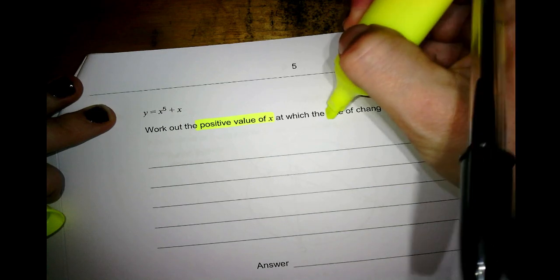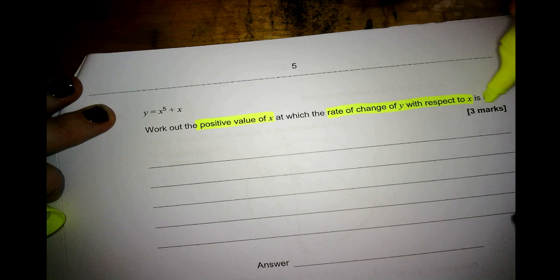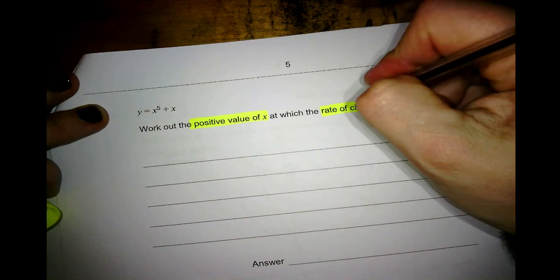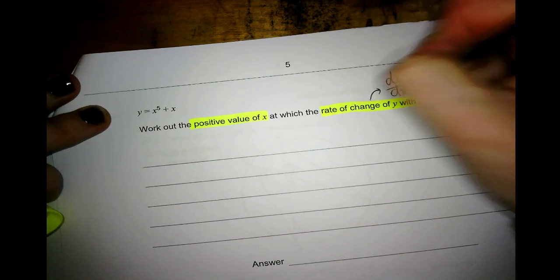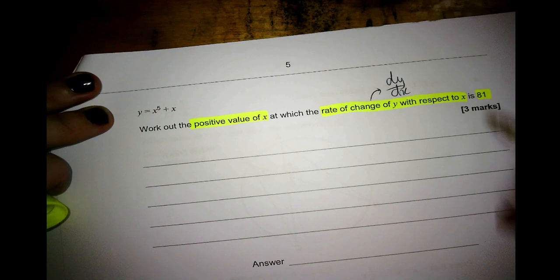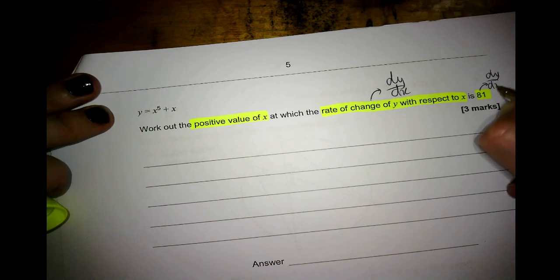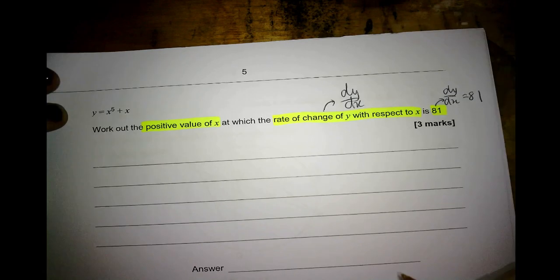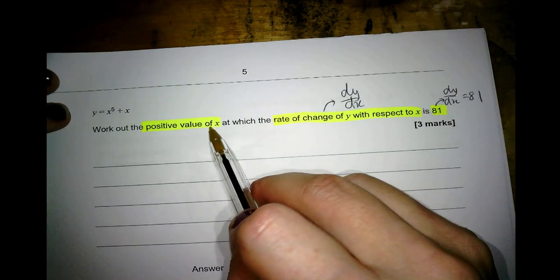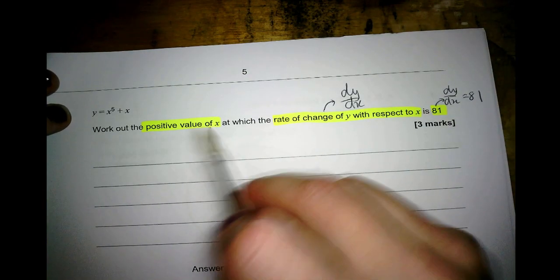3. Work out the positive value of x at which the rate of change of y with respect to x is 81. This means I need to differentiate and then set it equal to 81 and solve to find x. I might get a couple of values, but I'll take the positive one.